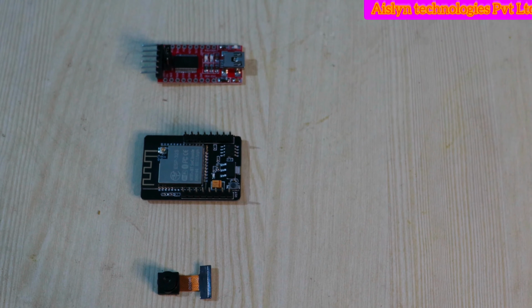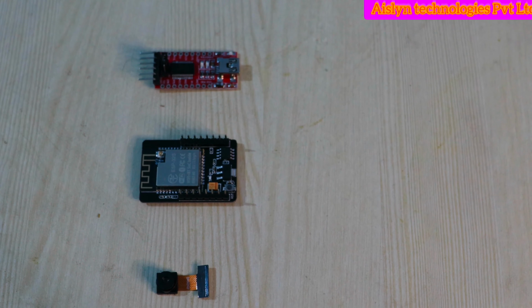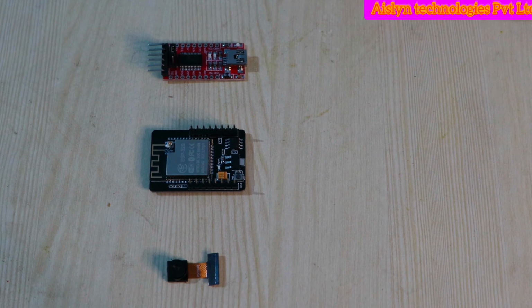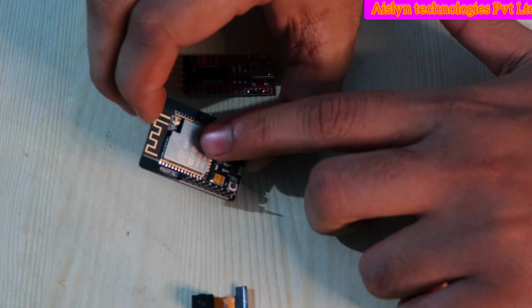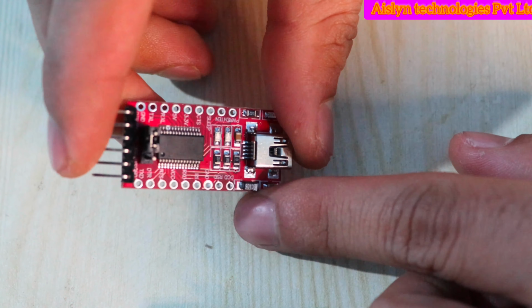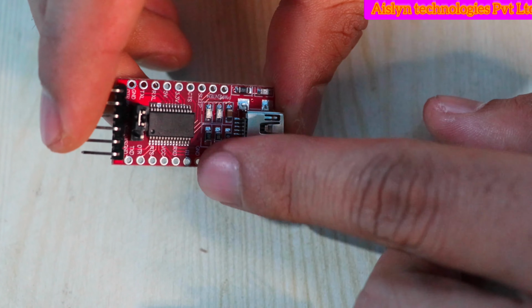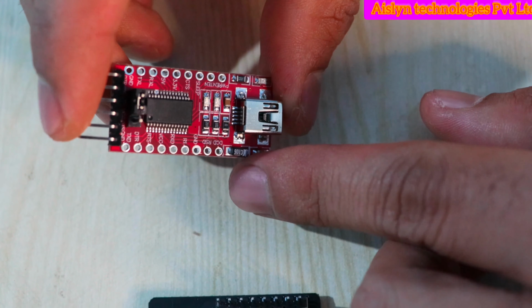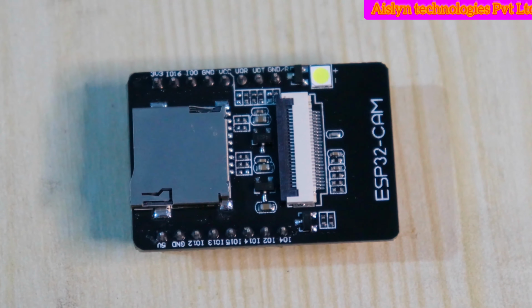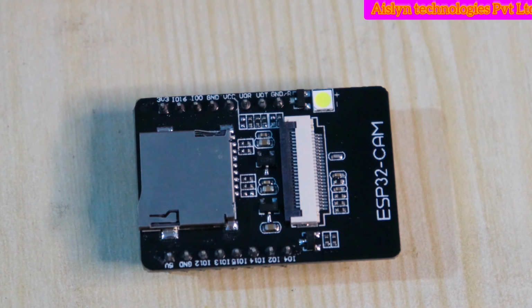Today we are doing a project called ESP32-CAM based video streaming. In this project we are using the ESP32 module, the OV2640 camera module, and an FTDI programming module. Now we can see how to interface all the components with the ESP32-CAM module.